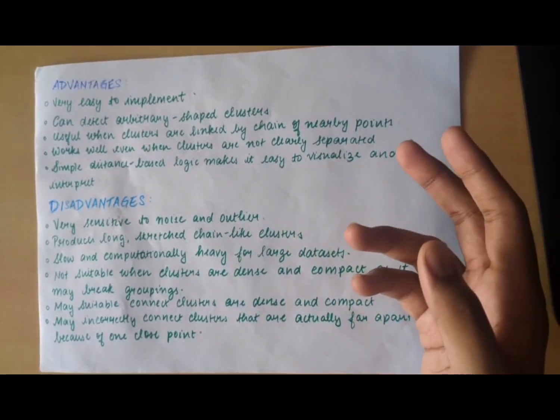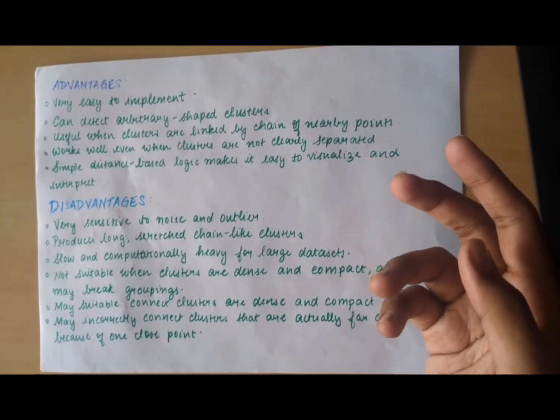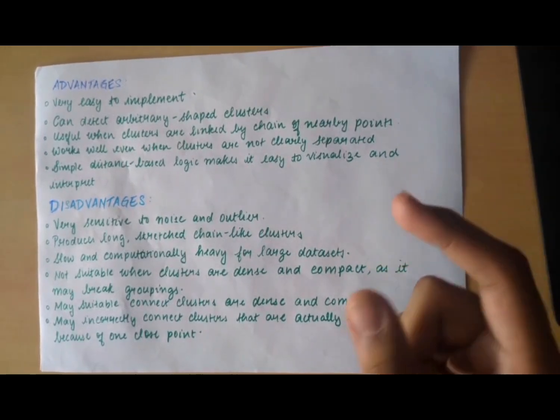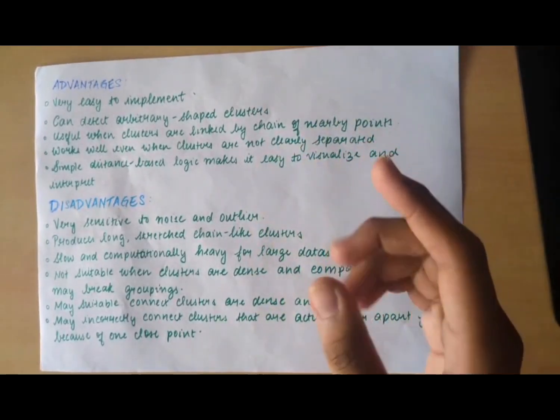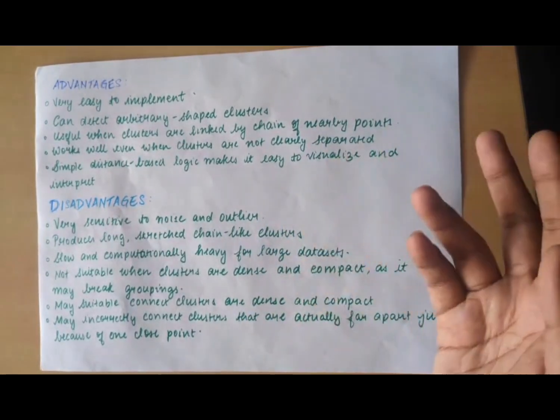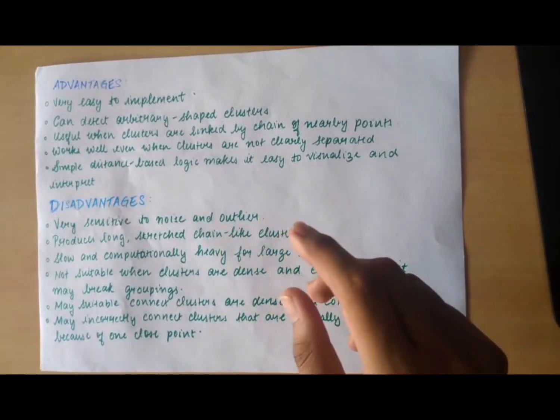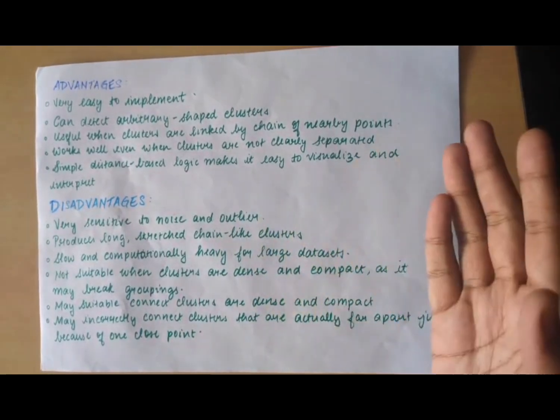So as we know, some algorithms are very difficult to understand, but single linkage clustering is very simple. We just need to find the shortest distance between two nodes and just choose that. So it is as simple as it gets. And it is also very easy to visualize how the points are clustered together using a dendrogram.